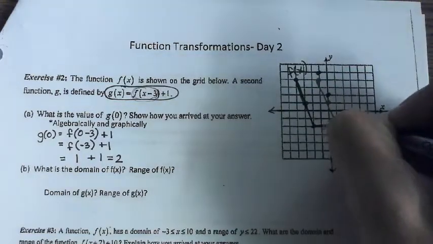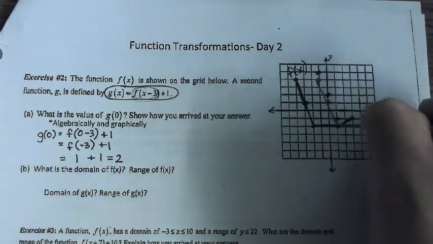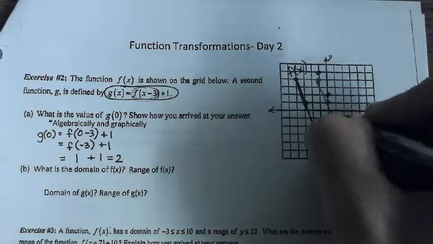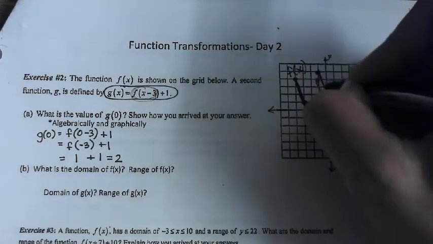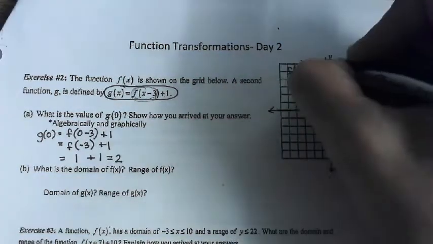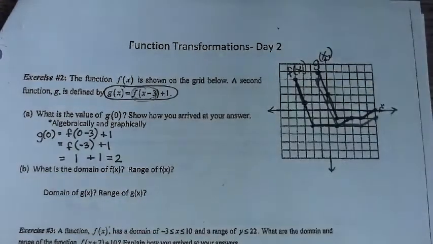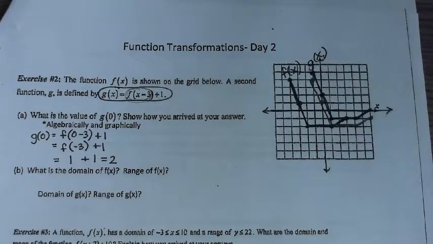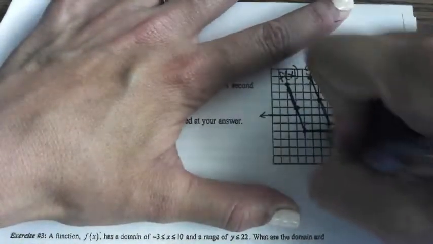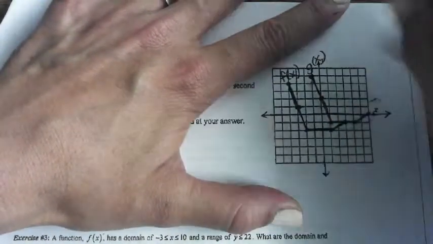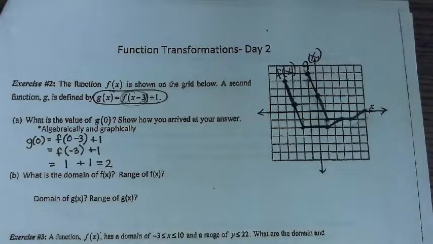So all of those points are getting moved up 1. And here's my g of x graph. Okay, now I'm going to erase that middle one because it's just kind of clouding my picture. It's a little bit close to the g of x one, so you may not want to do it because you might erase part of what you need. But there's our g of x function.